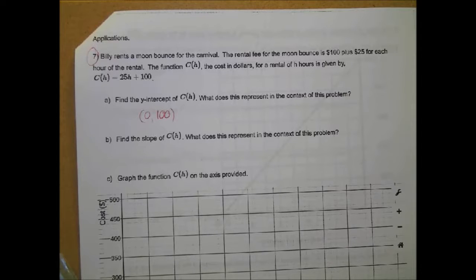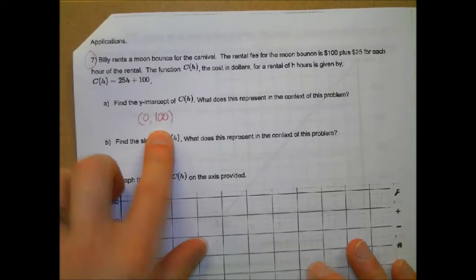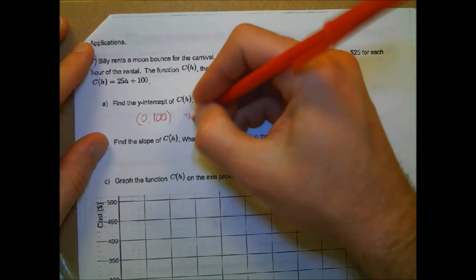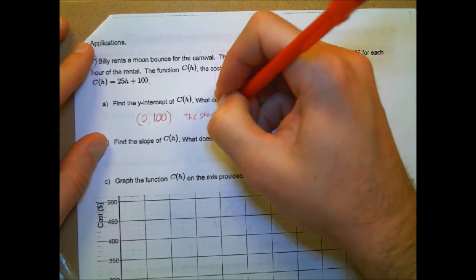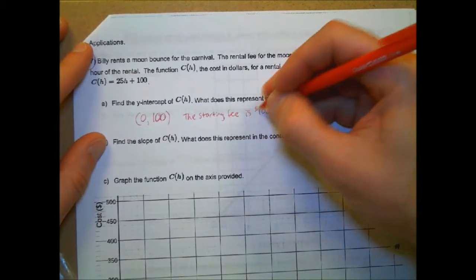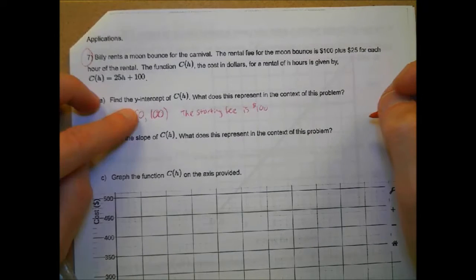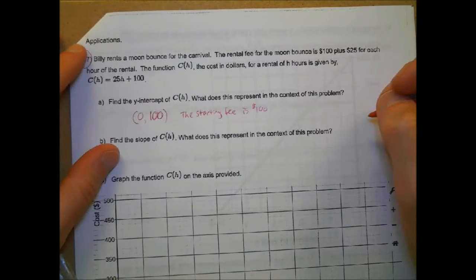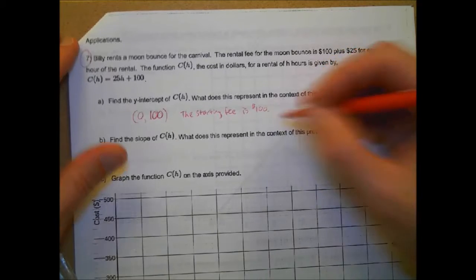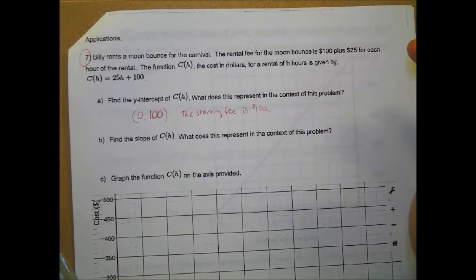How many hours? 8. Okay, h hours is the general, but we actually have a specific number here. What is the number of hours? 0 hours. So it's like this initial fee, the starting fee is $100, because it's starting at time 0. That's just to be able to bring the thing to you, it costs $100 and then $25 additionally per hour.